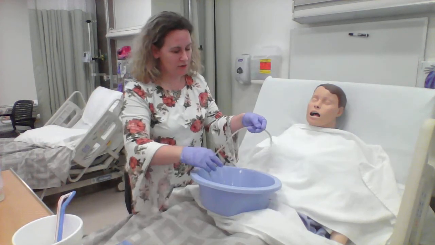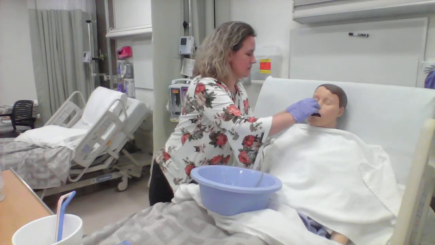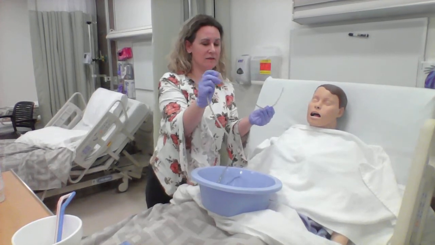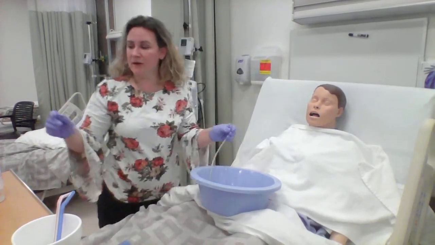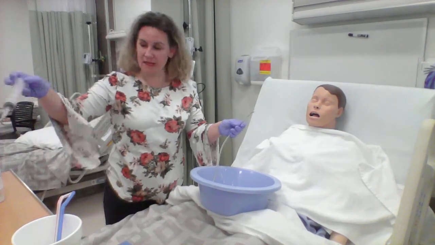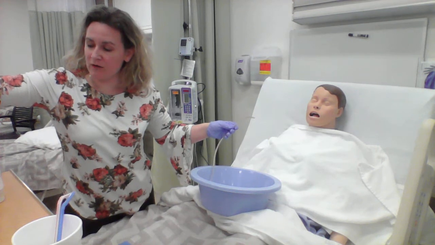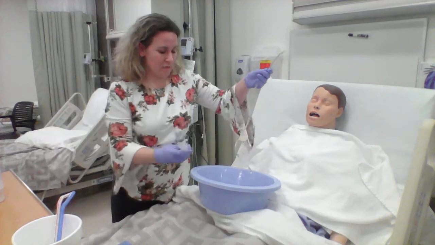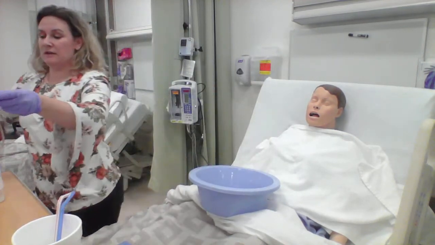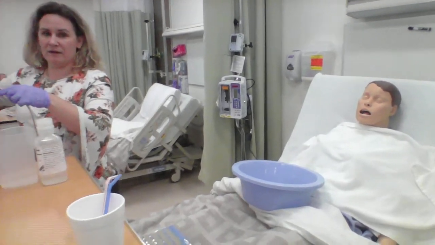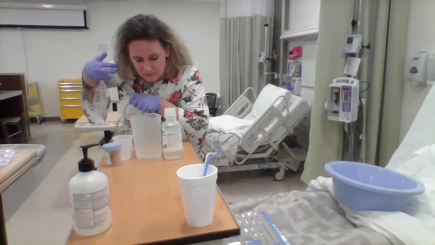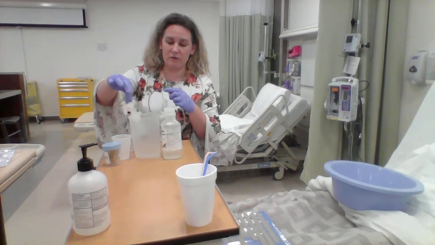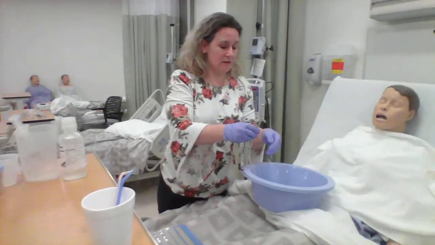We're going to go ahead and measure from the nose to the earlobe down to the xiphoid process, and then we're going to put a piece of tape on there to mark how far we're going in. We're also going to test the integrity of the tube to make sure that it is functioning properly, and we're going to do that over this. So tube is good, there's no holes or leaks or anything.